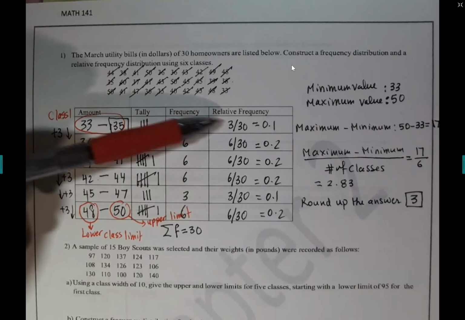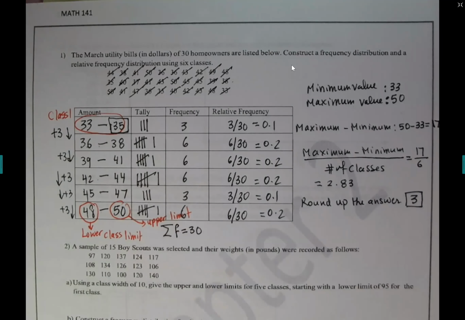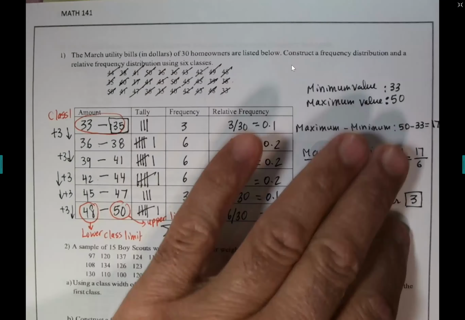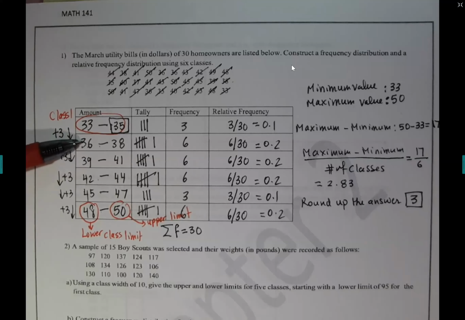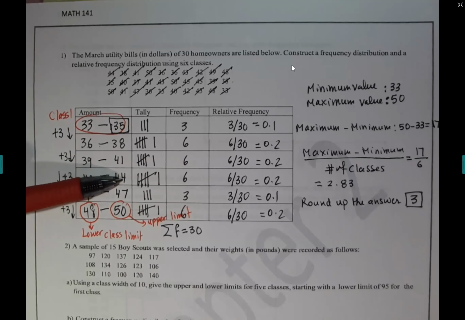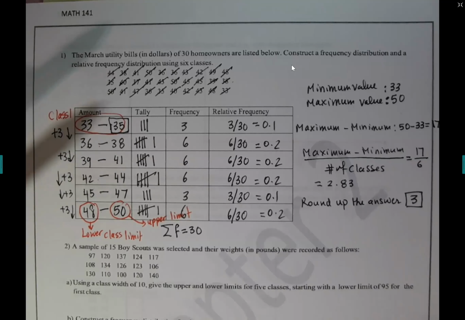If you have a table, guys, and you are asked to find the class width, you don't do any of this work at all if you have the table already. All you need to do, guys, just take any 2 consecutive lower class limits and subtract them. 39 take away 36 is 3. 42 take away 39 is 3. You can do upper also. 44 minus 41 is 3. 47 minus 44 is 3, and so on and so forth.